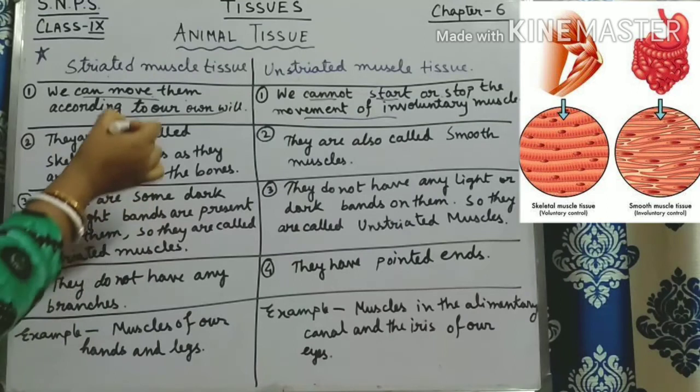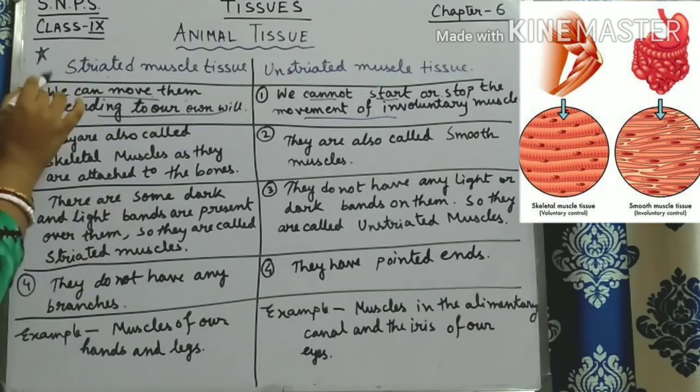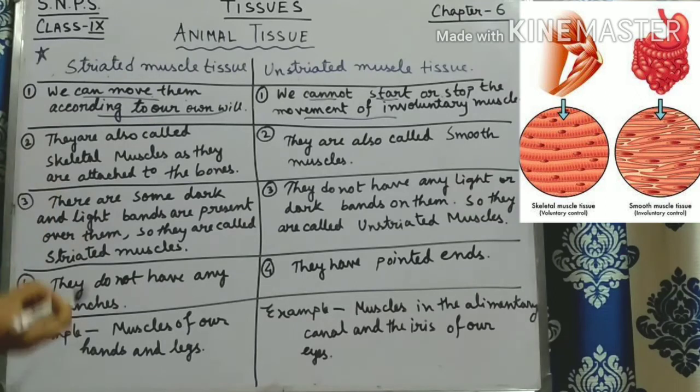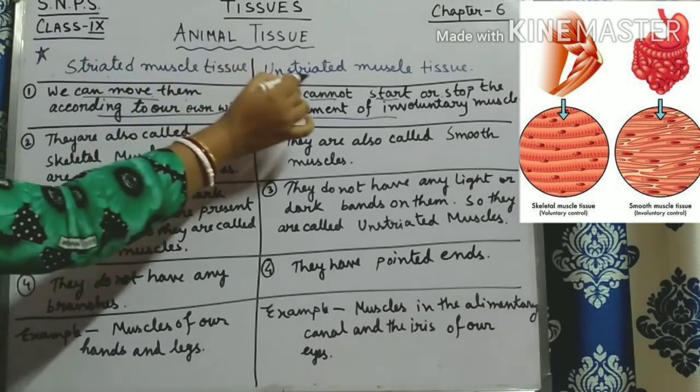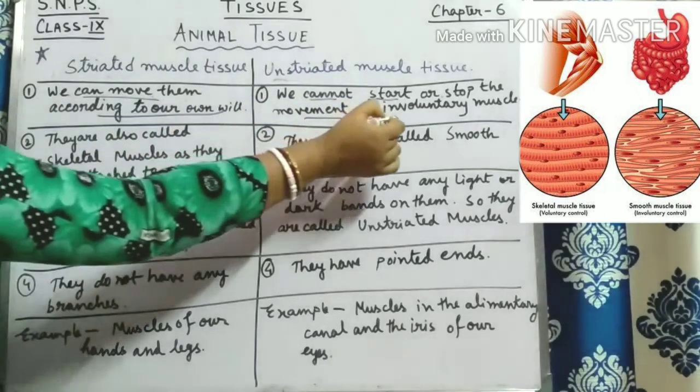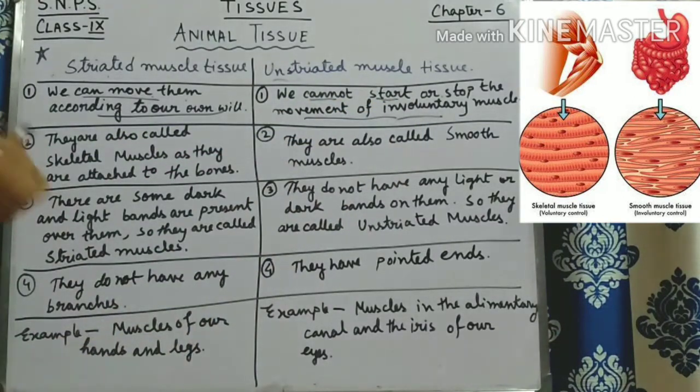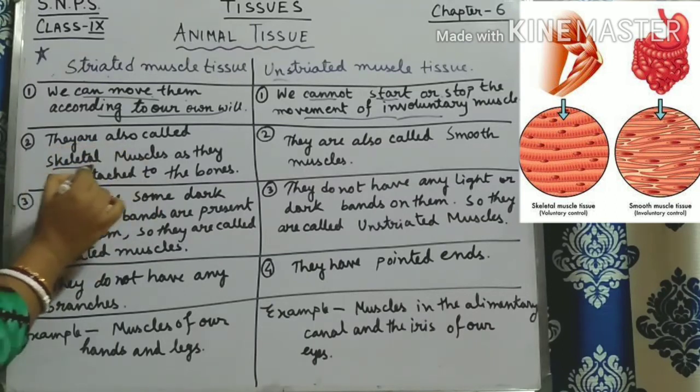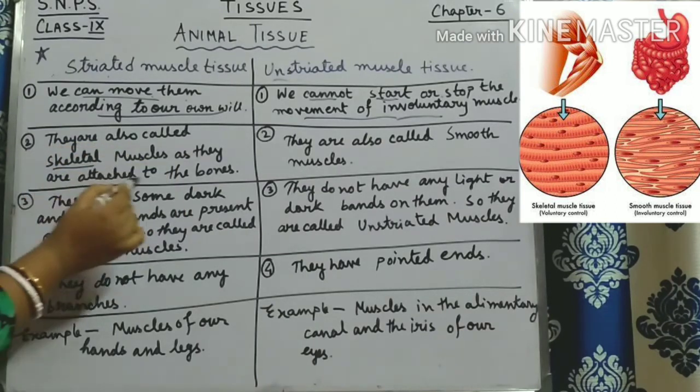Striated muscle is also called voluntary muscle because we can move them. But unstriated muscle, we cannot move them. That's why it is known as involuntary muscle. Second, striated muscles are also called skeletal muscles as they are attached to the bones.